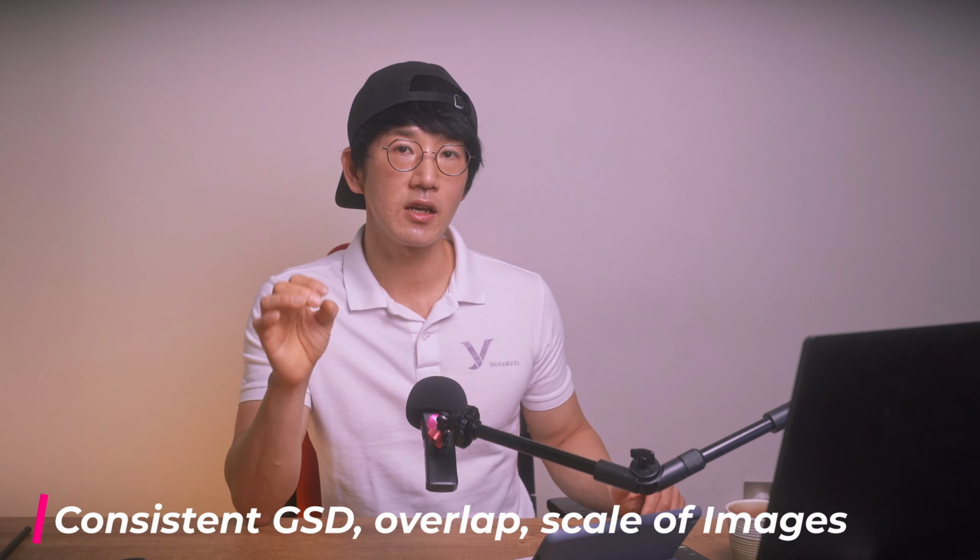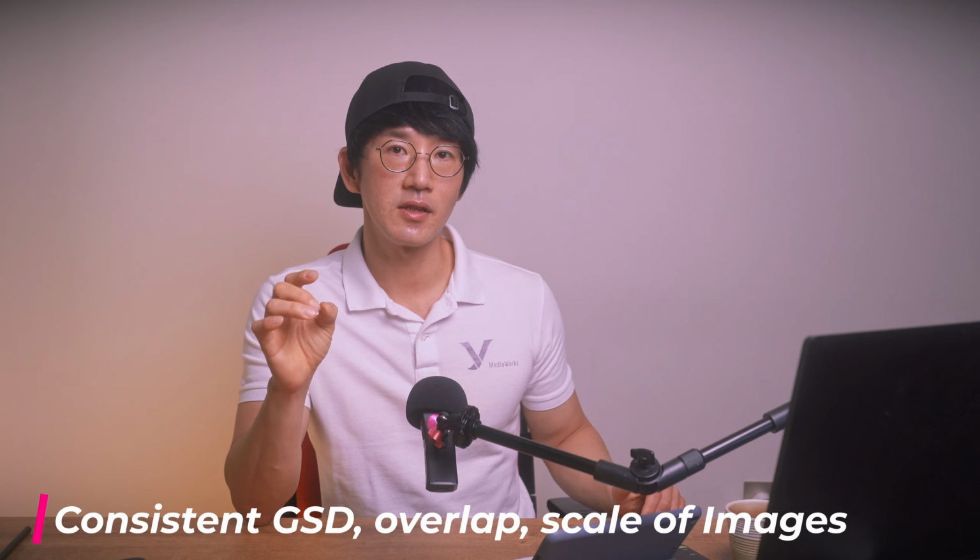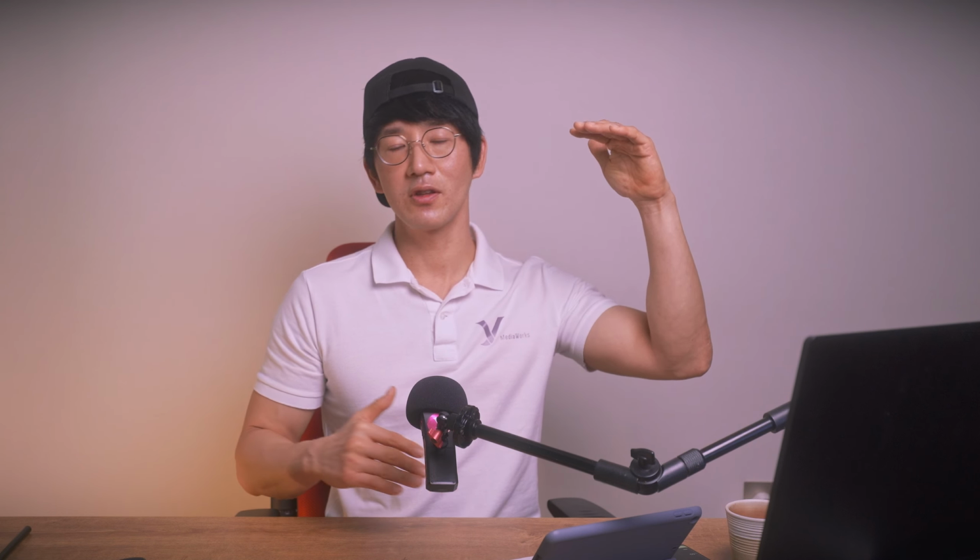The reason why we use the above ground option is for consistent GSD, consistent overlap, and consistent scale of the image, which impacts your results, sometimes hugely or sometimes slightly, depending on the survey area. If the altitude has a huge difference, suddenly a huge difference, it definitely impacts your projects. So try to use it if your survey area has different altitudes.